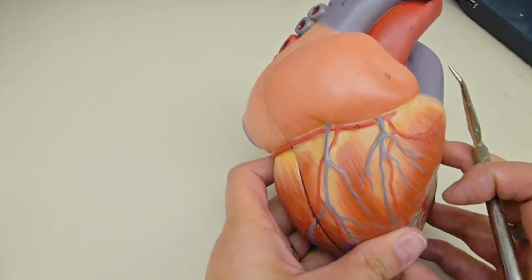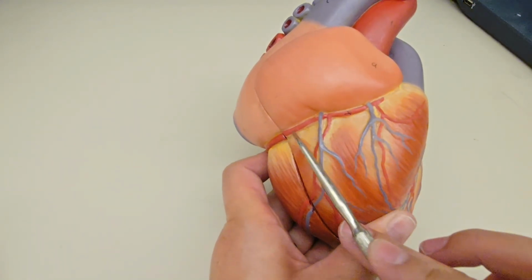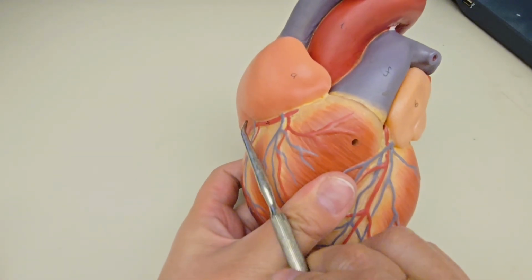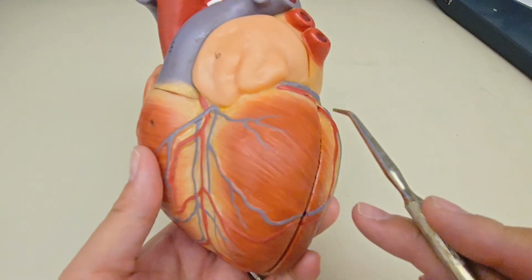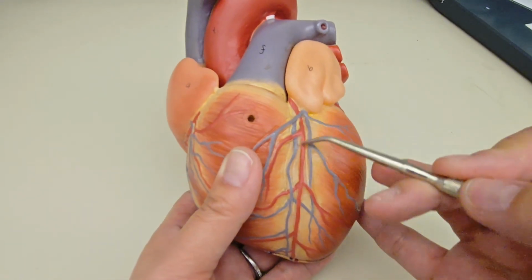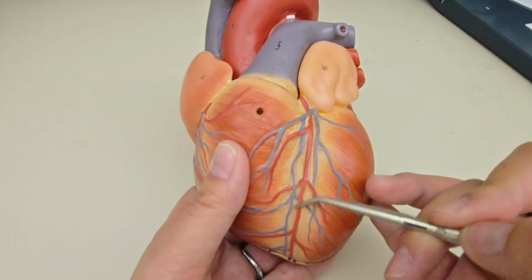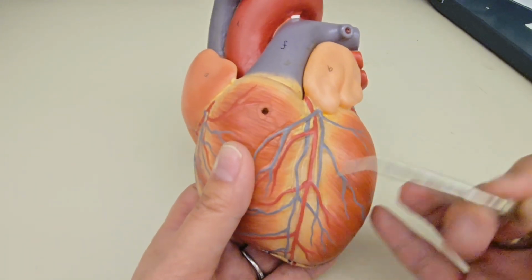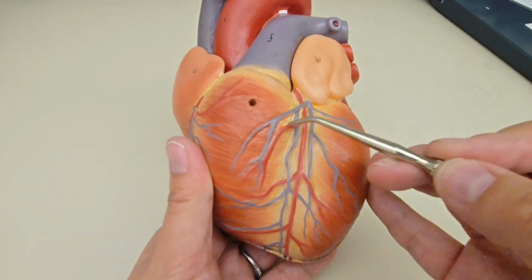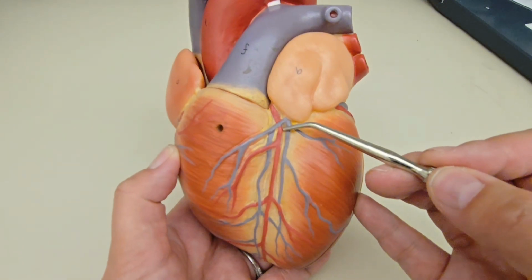Let's go over the coronary arteries. This one right here is the right coronary artery. From the anterior view, that red one right there is the left coronary artery. And the red one going down the middle of the heart from the anterior side is called the anterior interventricular artery. And then we have veins. This big blue one, we just collectively need to know as the great cardiac vein.